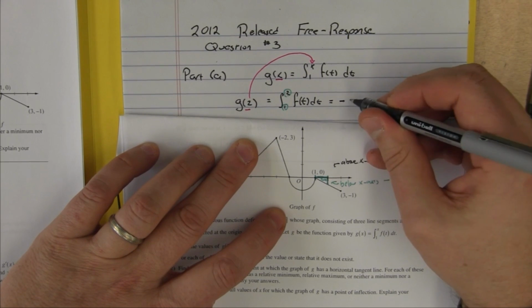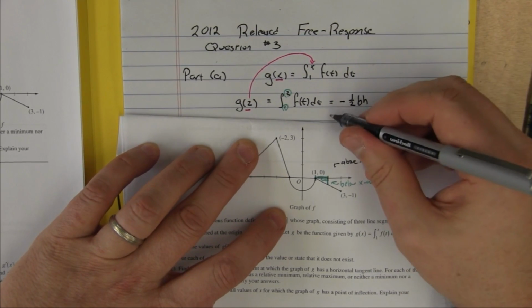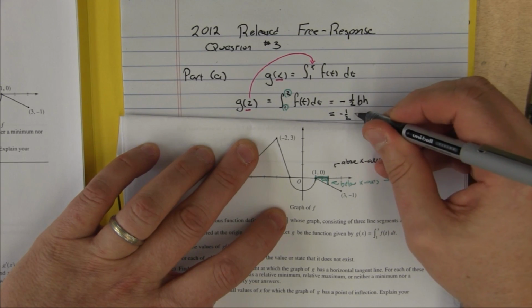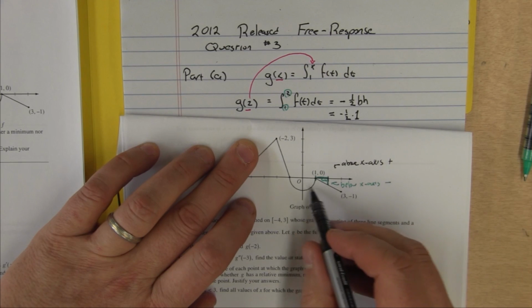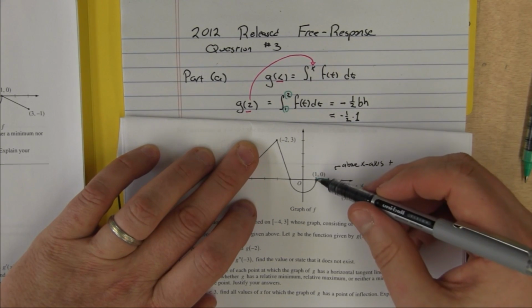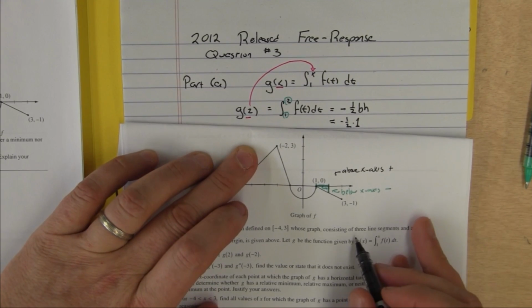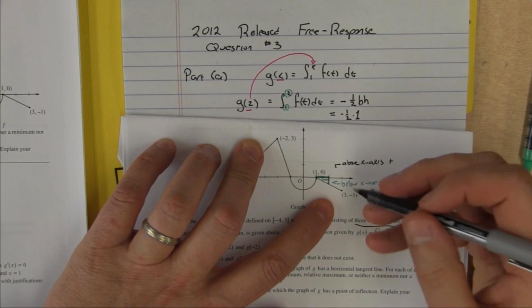So we're going to say it's negative 1/2 base times height, because we have a triangle. Now we know the base of the triangle is 1. But we need to find the height of this triangle. They didn't give it to us, and we can't really estimate. But we're going to take advantage of the fact that this is a line segment. It says consisting of 3 line segments. That means the slope is constant here.